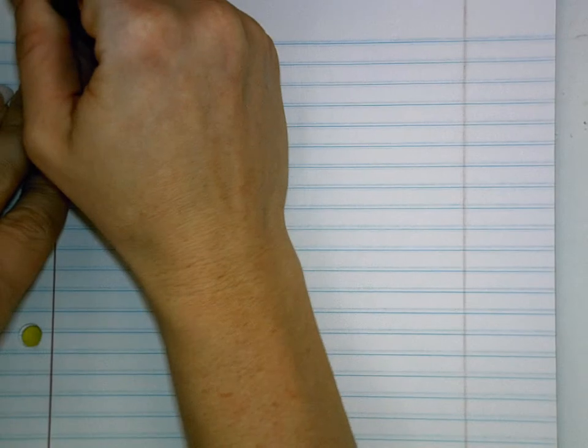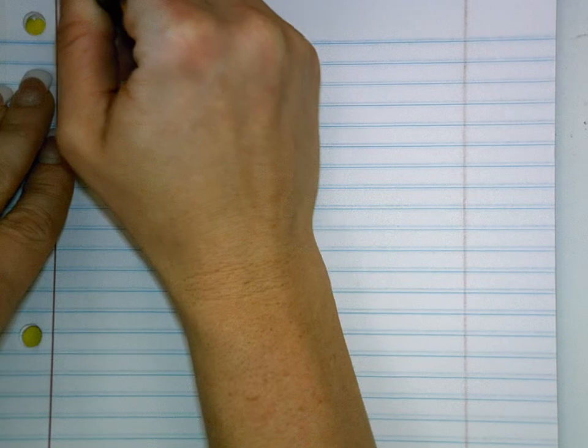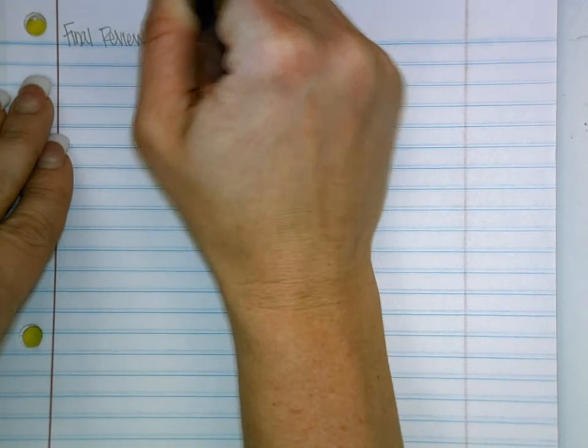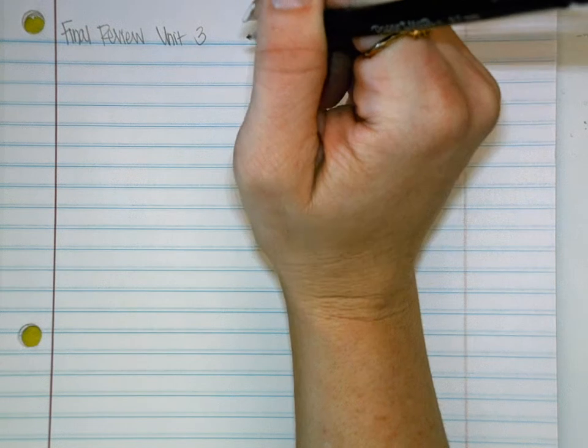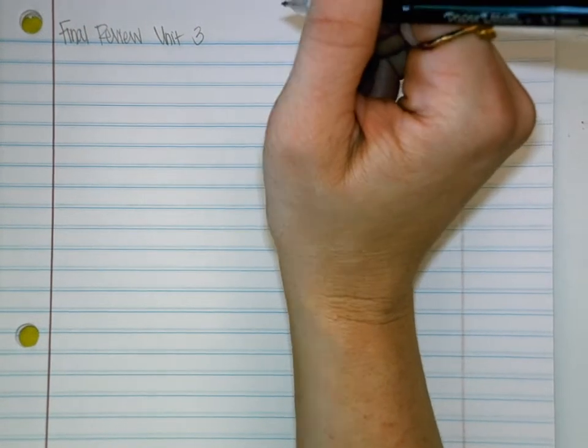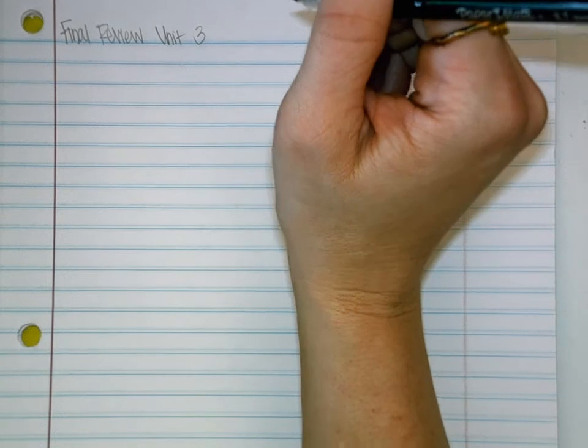Okay, so for final review on Unit 3. Unit 3 was all about exponents, multiplying, and factoring. Okay, we are going to do 8 examples.